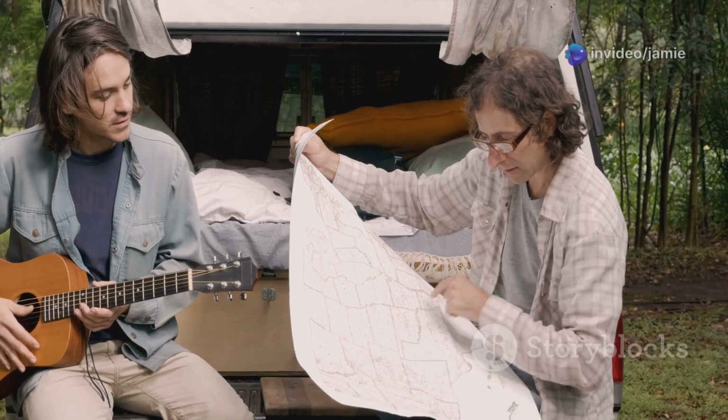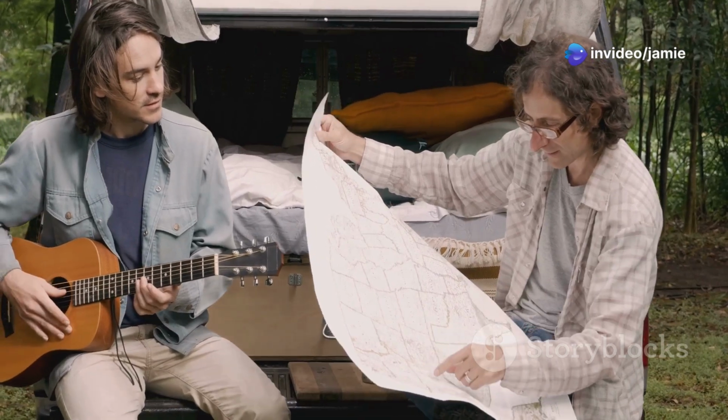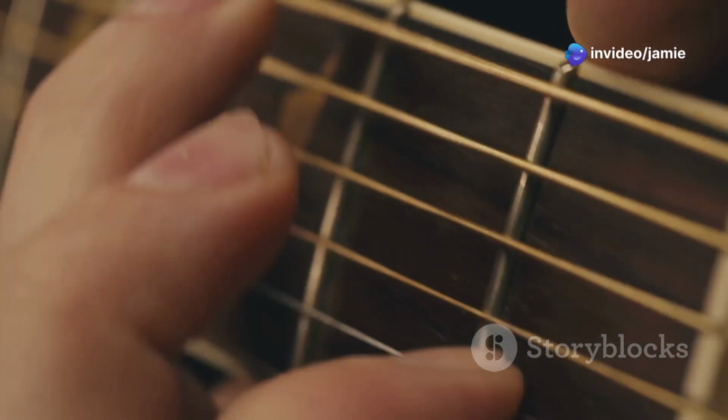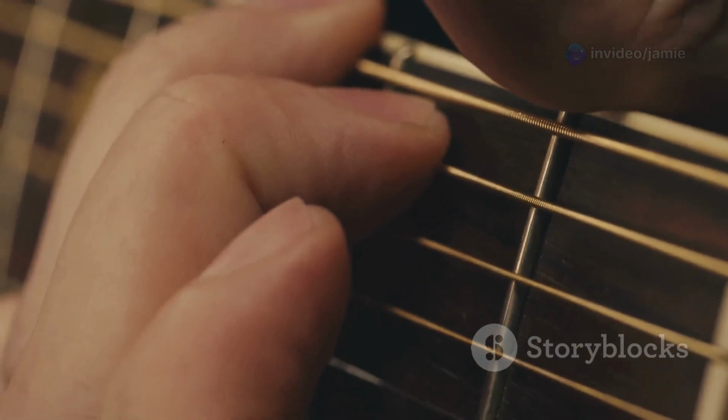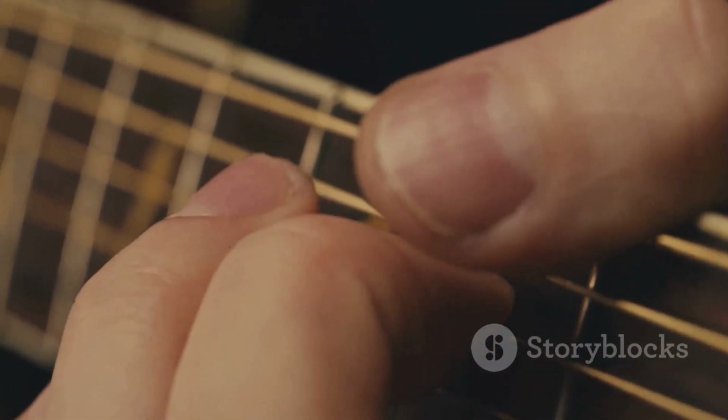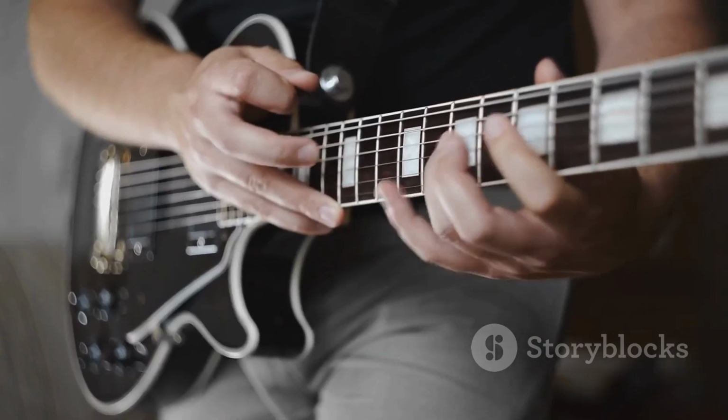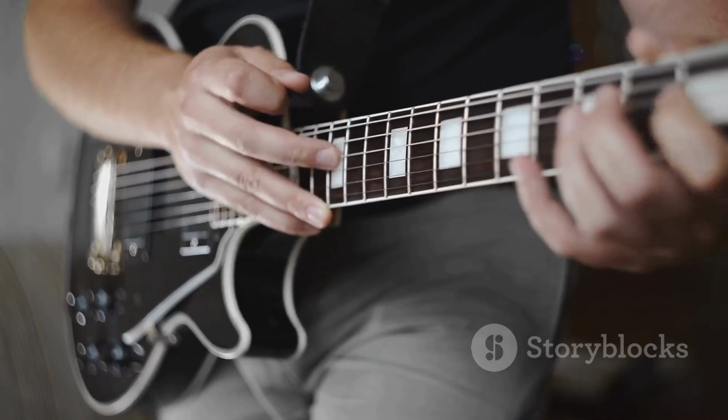Think of it like this. You wouldn't drive across the country without a map, right? Music theory is your musical GPS, guiding you through the world of chords, scales, and melodies. It's the secret sauce that takes your playing from okay to awesome.